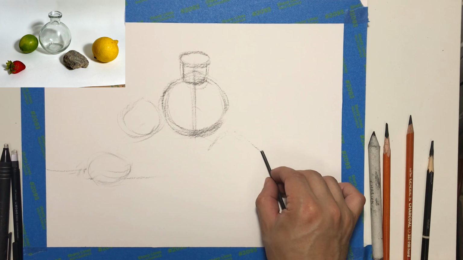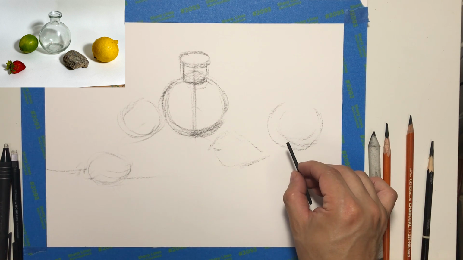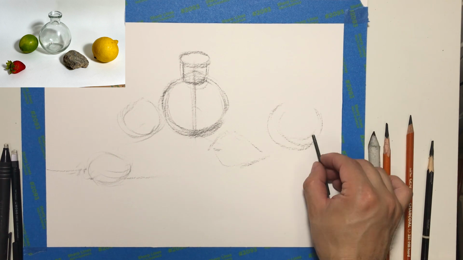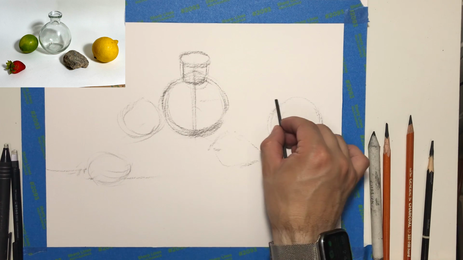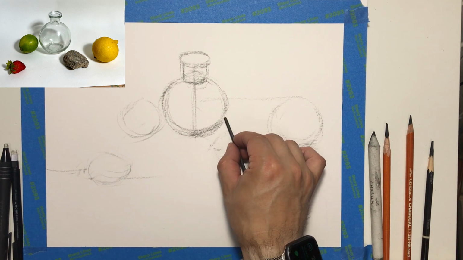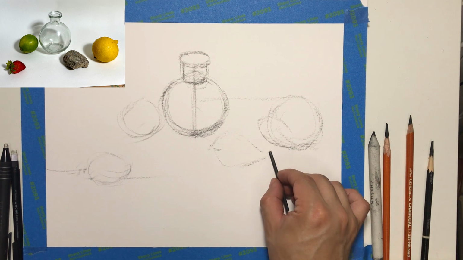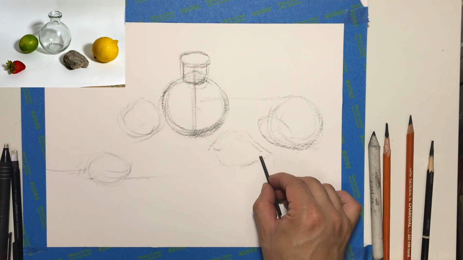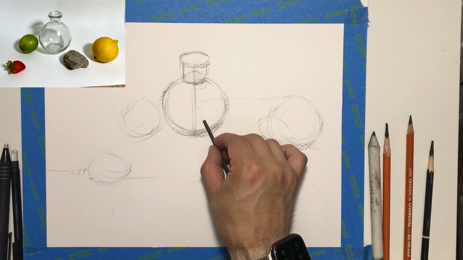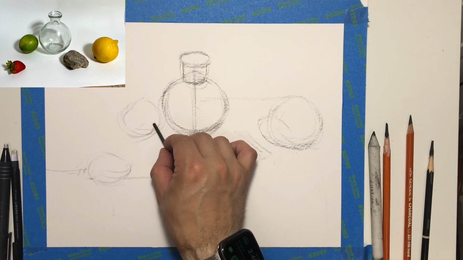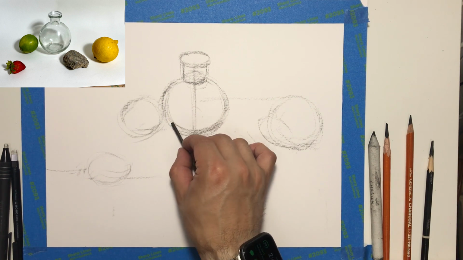The stone is somewhere around here, and then this lemon is over on this side. I'm trying to look at the negative spaces as well as the positive spaces, and then the cast shadows to give me a good idea of where things are. Objects closer to me are going to be lower on the page. Objects further away, in this case, the thing that's the furthest away is actually this lemon, right? And it almost touches this vase.